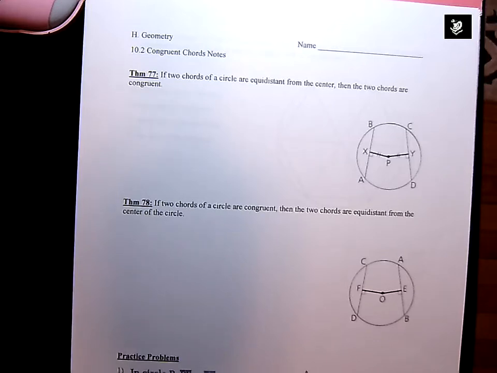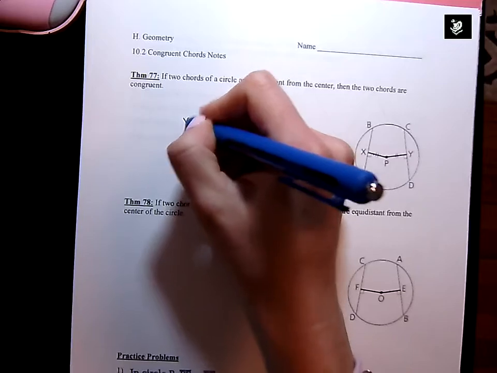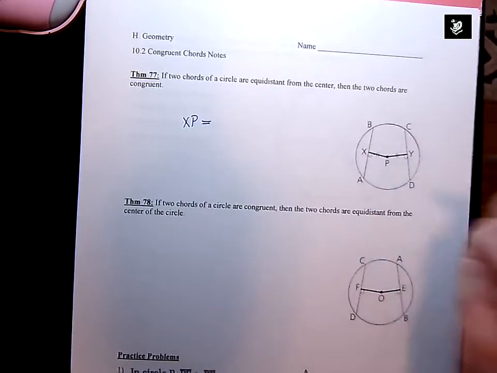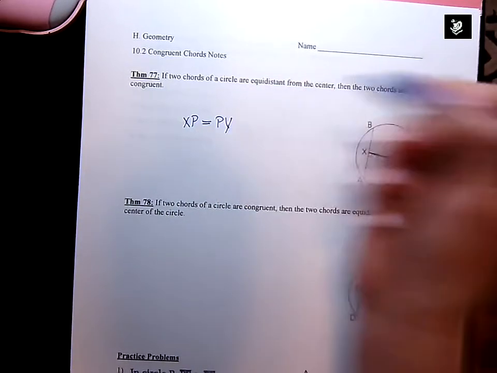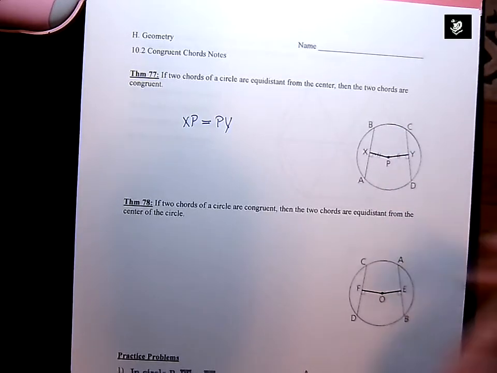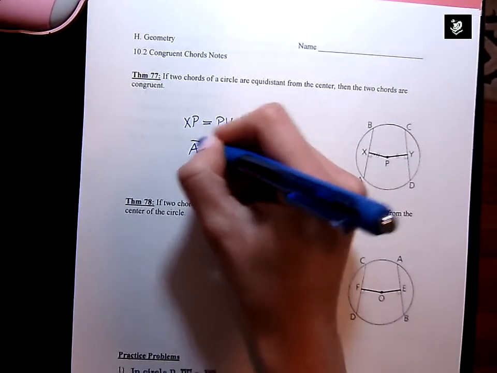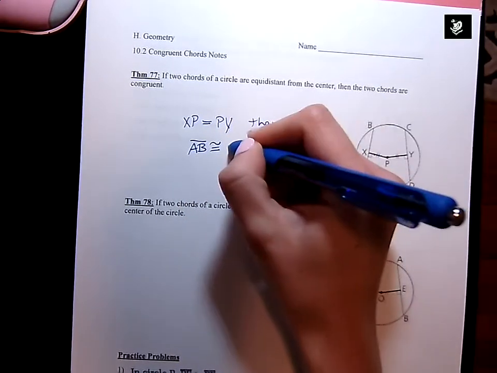So these are just going to be two short theorems for 10.2, because 10.2 just focuses on congruent chords. Theorem 77 says that if two chords of a circle are equidistant from the center of the circle, so in this case, the length of XP is equal to the length of PY, then those two chords are also congruent to each other. So we can conclude that AB is congruent to CD.